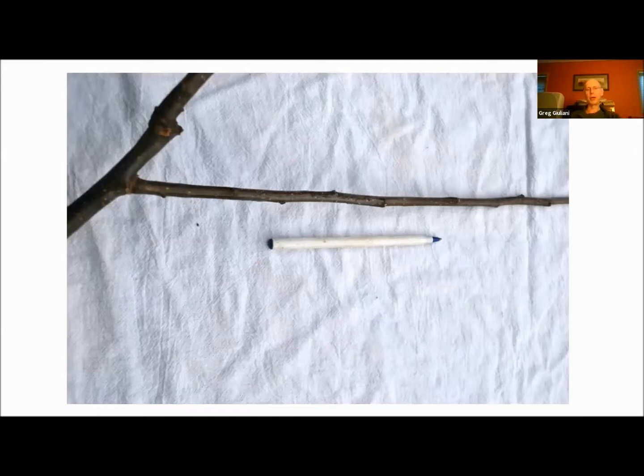Something else to be aware of when you're collecting or picking up scions is the diameter. A lot of times the rootstock that you're going to be grafting onto is going to be comparable in diameter to a pencil. Sometimes it can be a little more, a little less, but this is a nice size to work with.